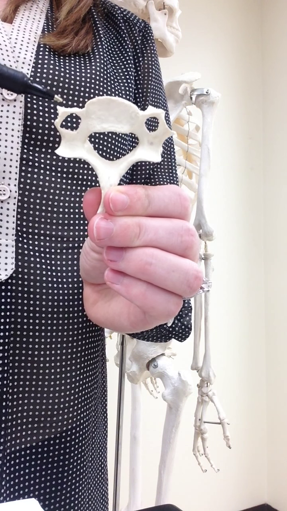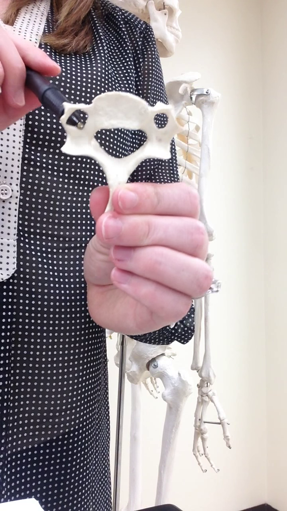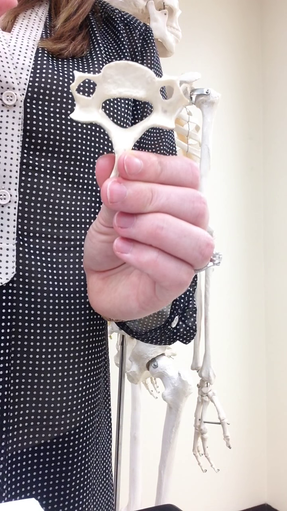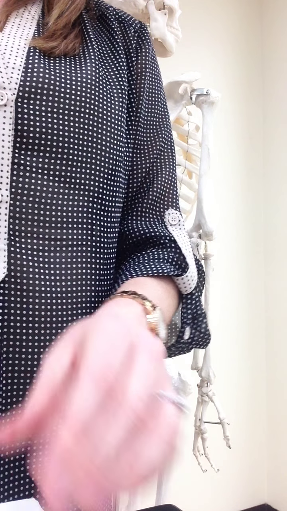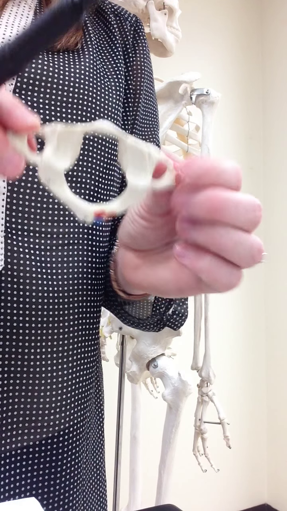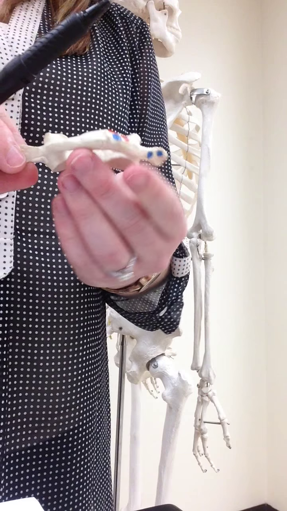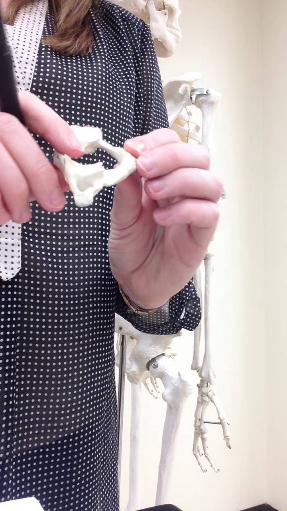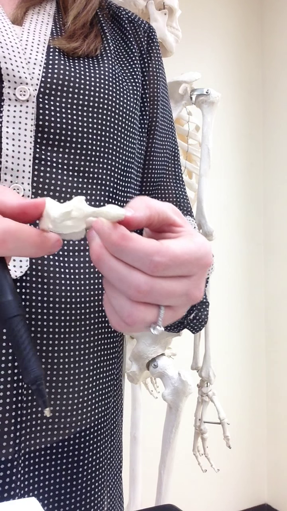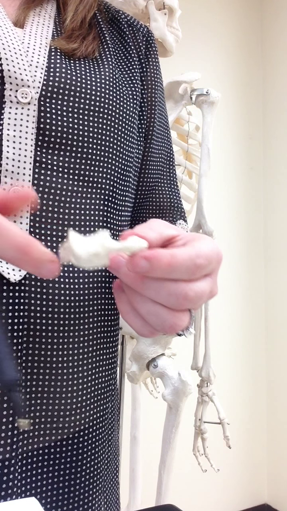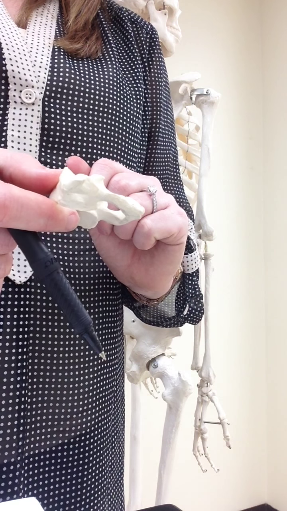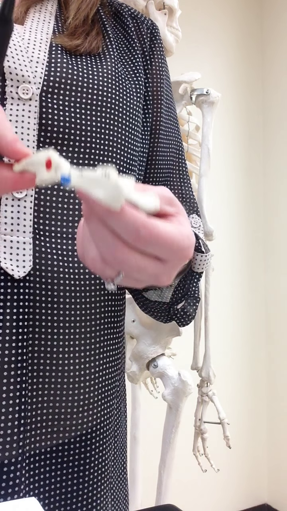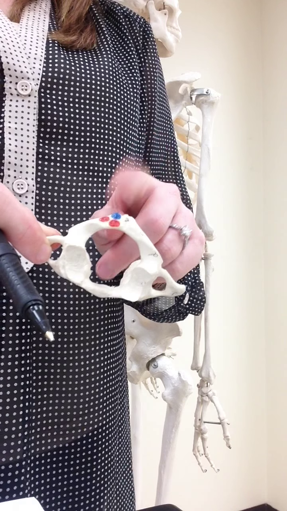But you can also see on C7, here we have once again our transverse foramen. So you know it's a cervical vertebrae. So back to C1, it has no body, and it also has no spinous process. So you will not see a spinous process on C1. Normally a spinous process would extend posteriorly, but you don't see that here.